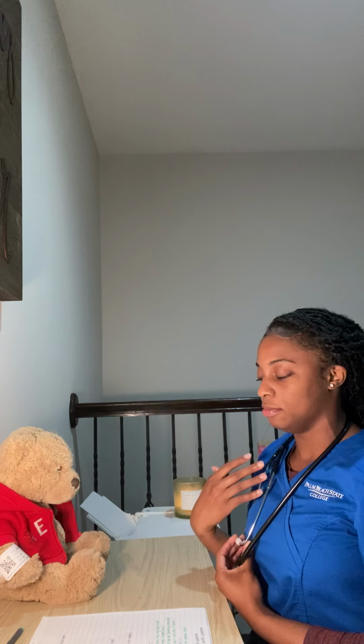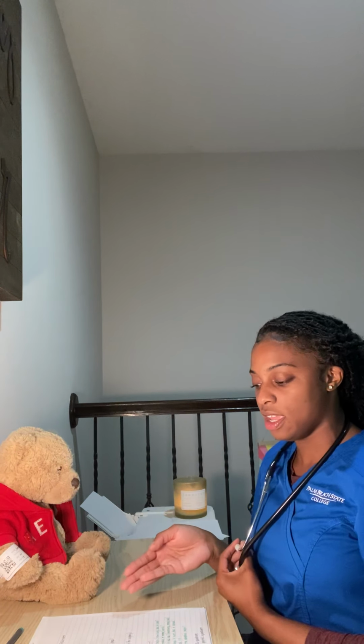I'm also going to go ahead and do his AccuCheck because I know my patient is a diabetic. He's got an AccuCheck of 250, so I know that I'm going to have to give him insulin prior to him going down to the OR.